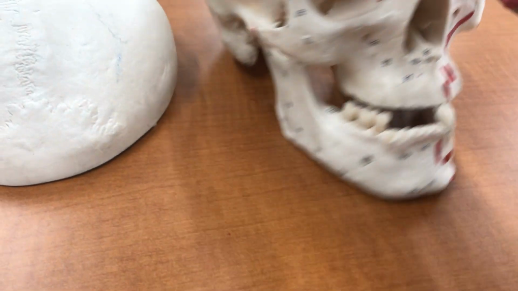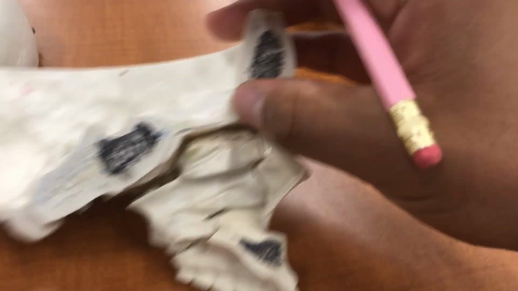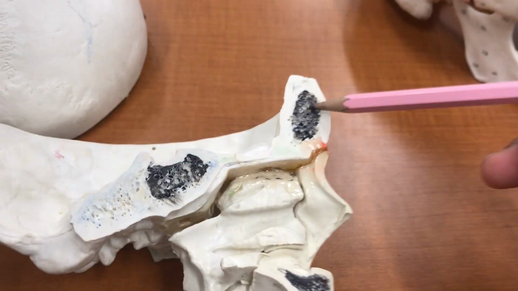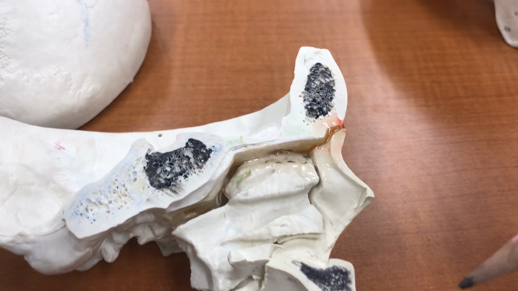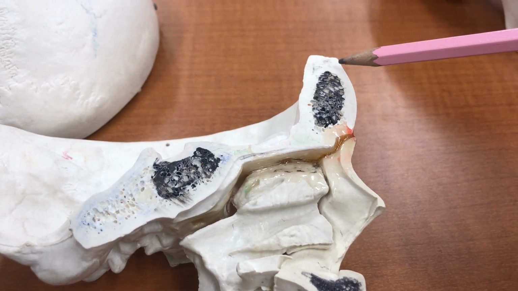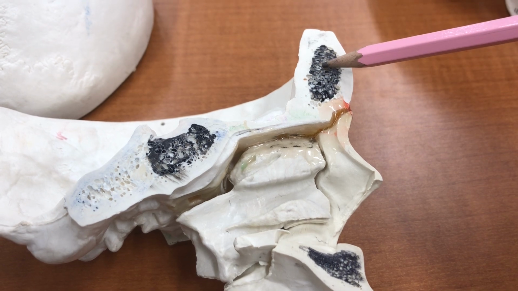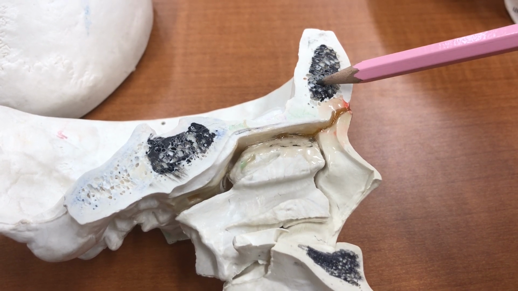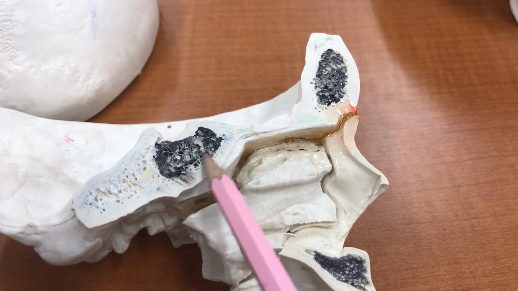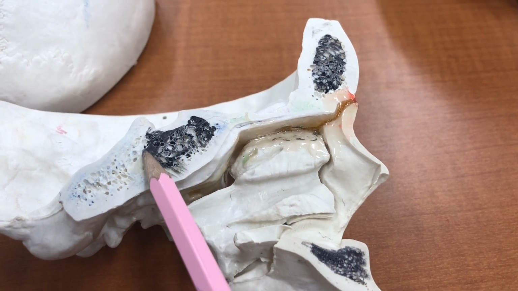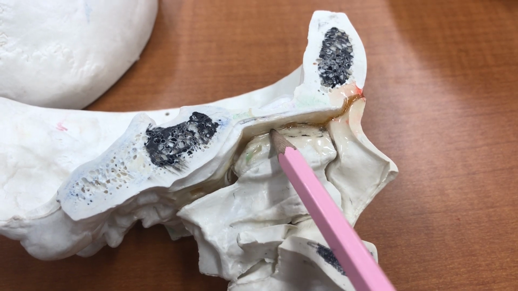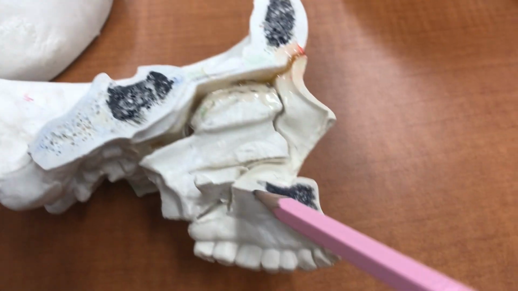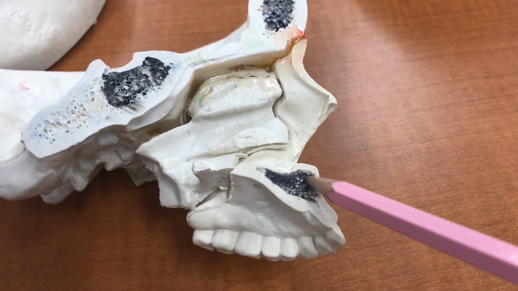You also need to know where your sinuses are. These black parts right here are your sinuses. Your frontal sinus is right here. This is your sphenoid sinus. Your ethmoid sinus is somewhere here. And your maxillary sinus is right here.